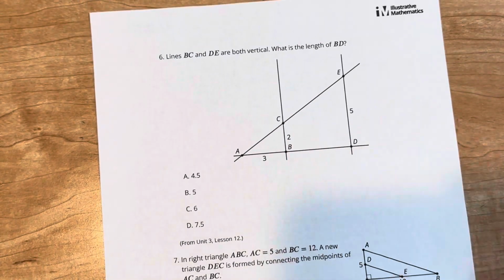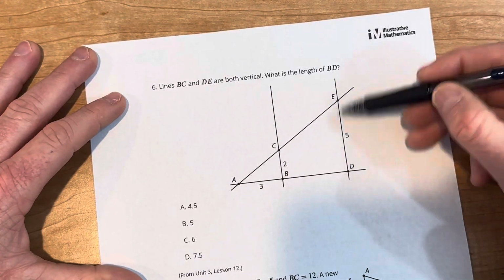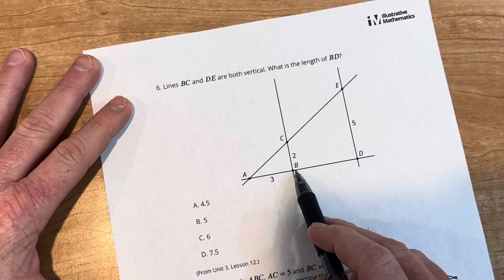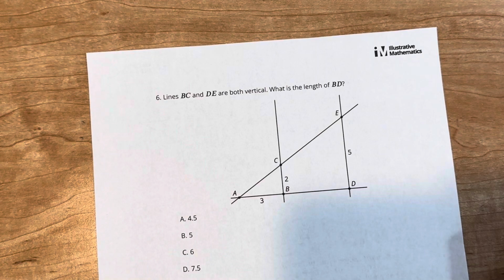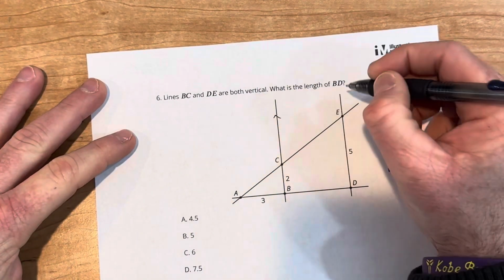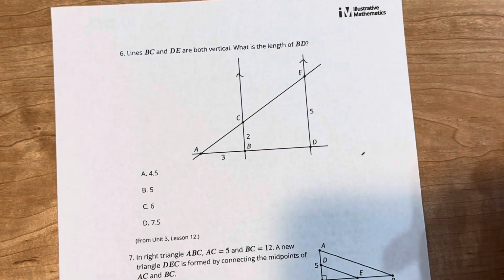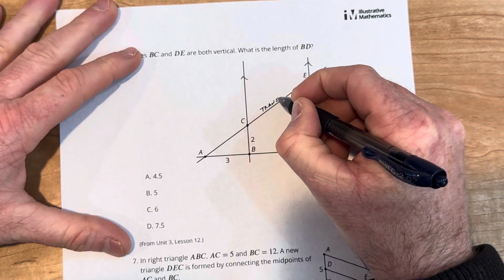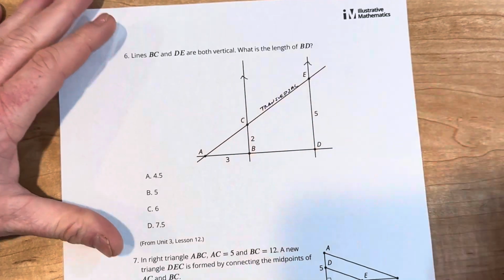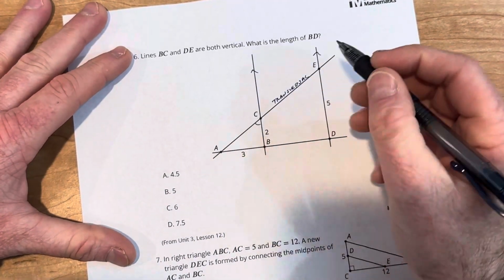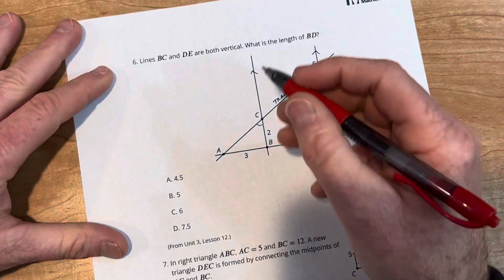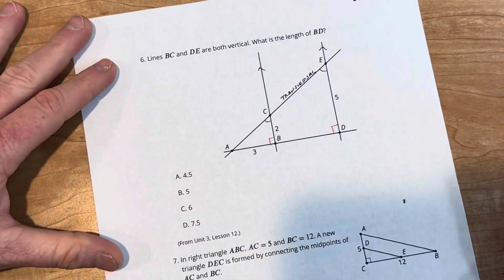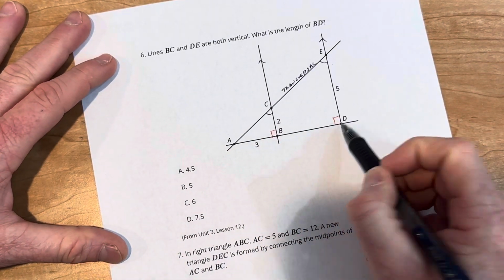Okay, 6. Lines BC and DE are both vertical. What is the length of BD? So both vertical. Okay. That means they're parallel. If they're both vertical, right? Therefore, we've got a transversal across parallel lines. So you automatically know this and this are the same. This and this are the same. What's the length of BD? Okay.